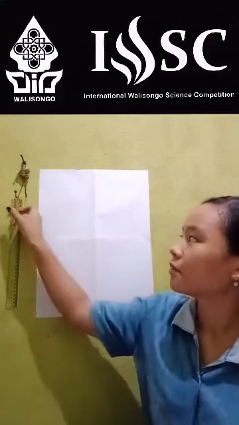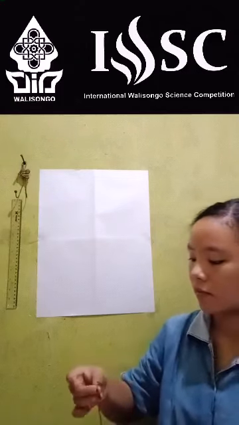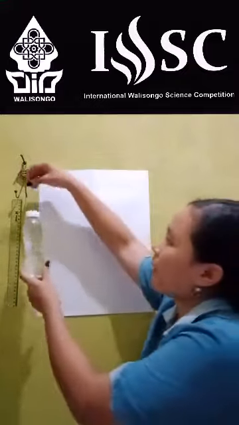After that, the second rubber band is tied to the bottle, which has been filled with water. And then I will hook it back to the hook.